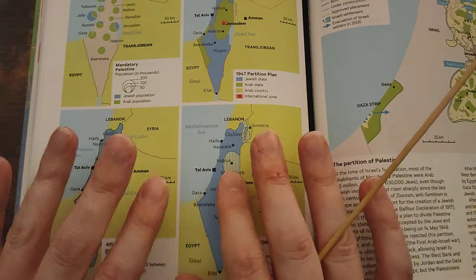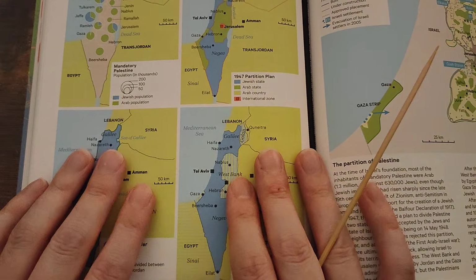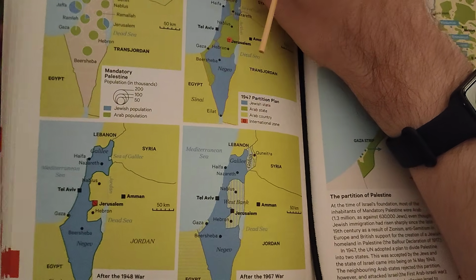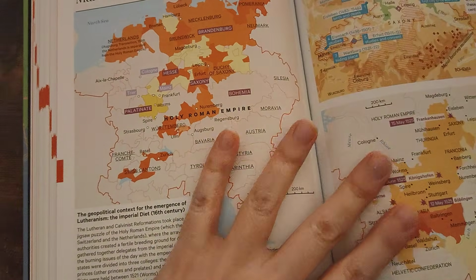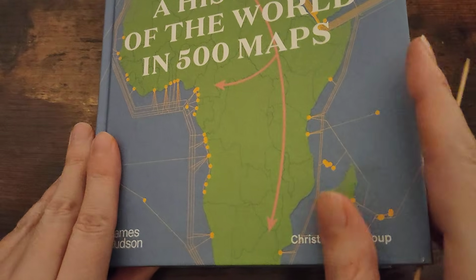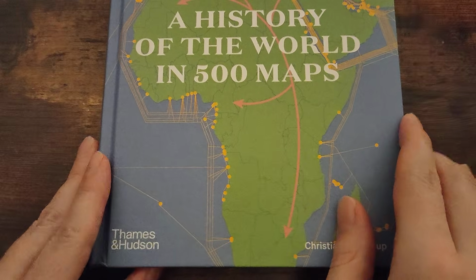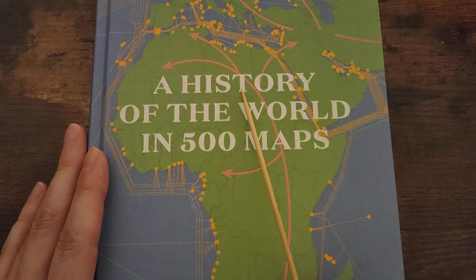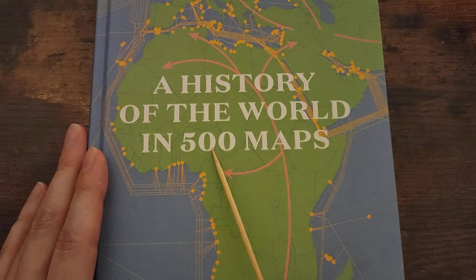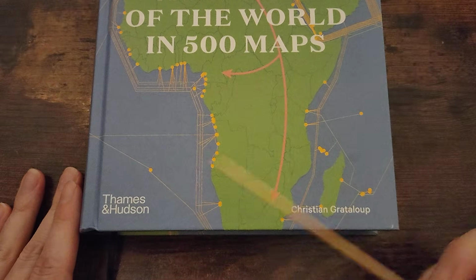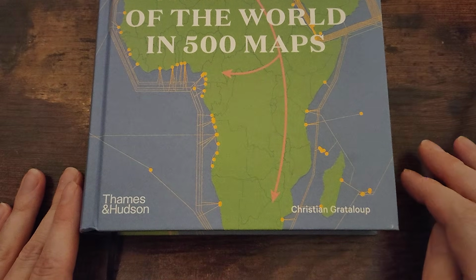Okay, we're going to start at the very beginning. And all I'm going to say is, I am reading the facts. And I will also try and remember to put this as my source in the info. It's a fantastic book. I'll be using it a lot for videos in the future on this channel. It's A History of the World in 500 Maps, perfect for this channel. It's by Thames and Hudson, Christian Grataloup.